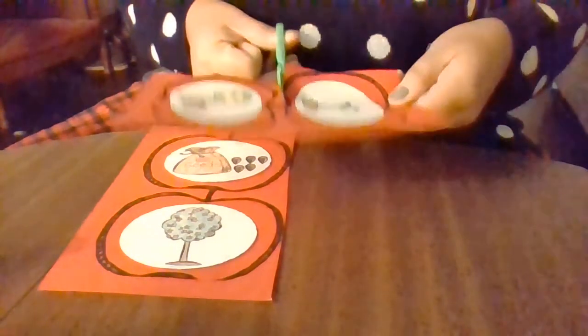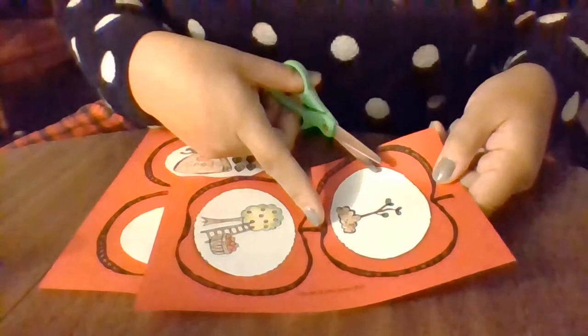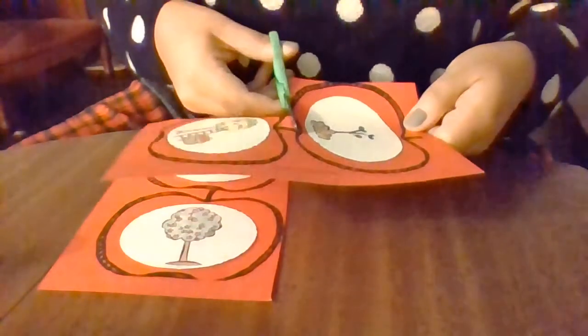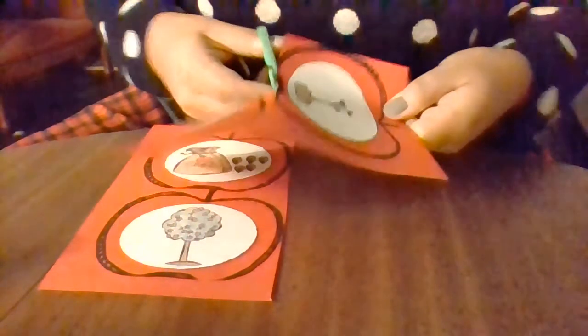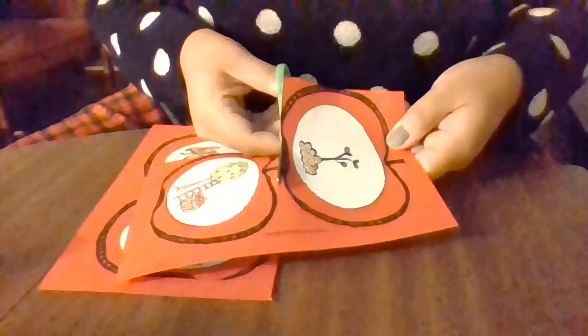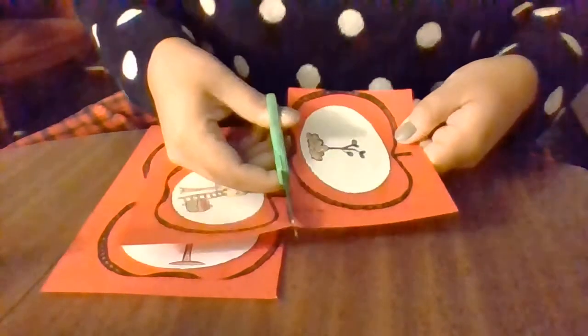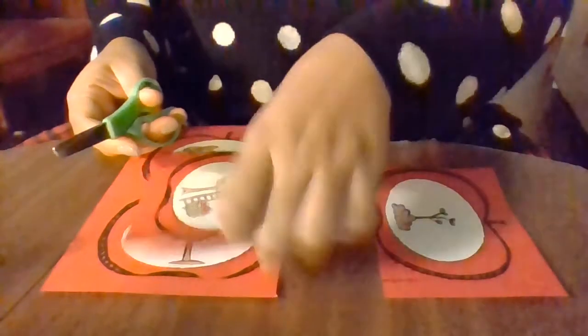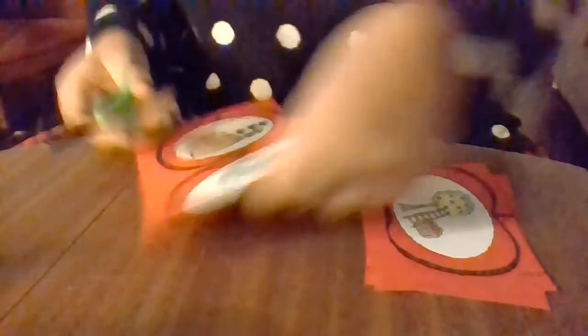Be careful here not to cut off the stem. So I'm going to go around right there so I can keep my stem. Cut this smaller.